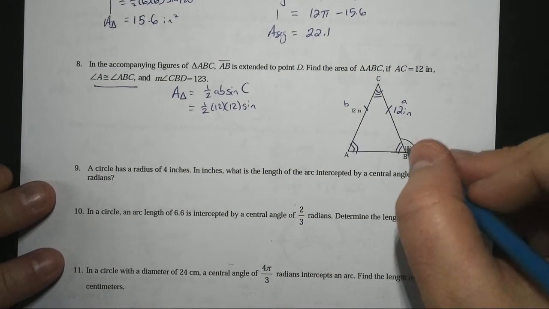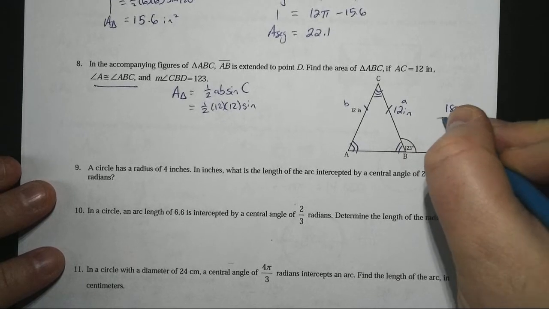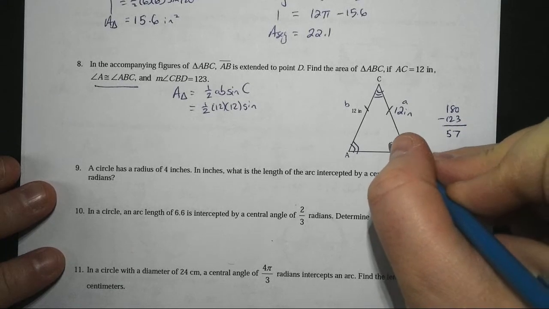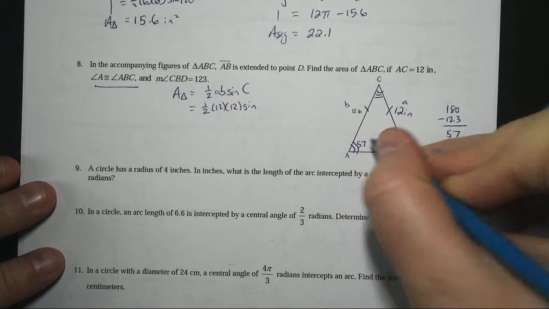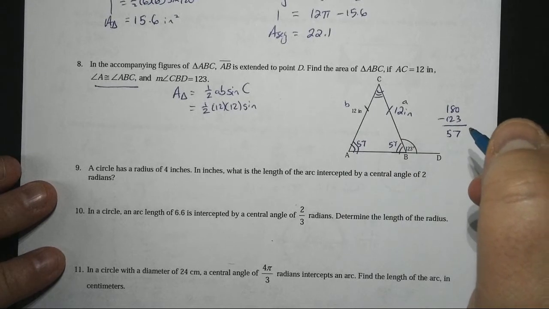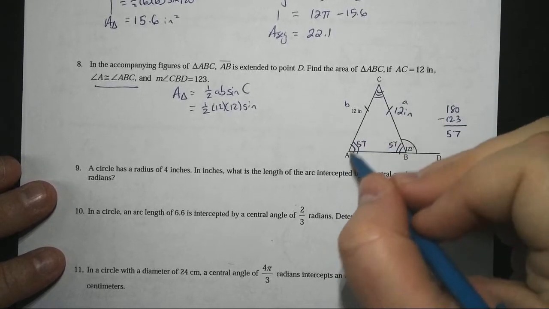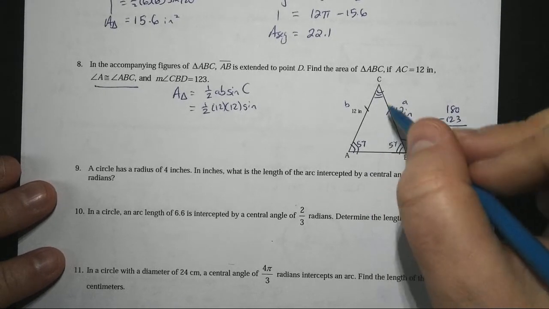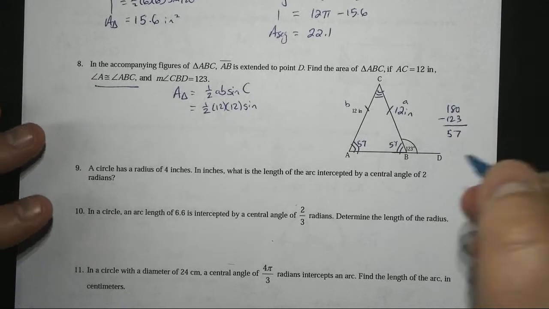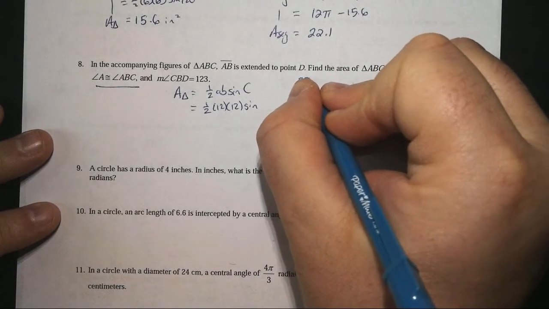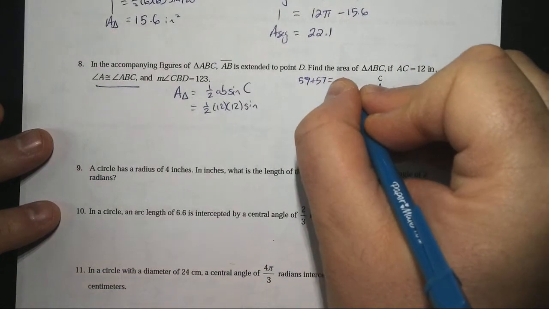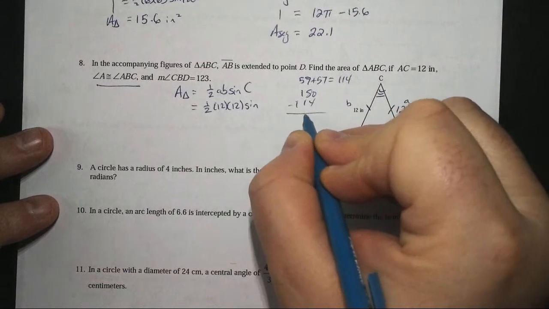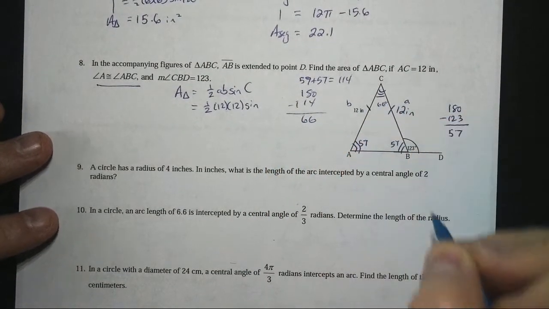Now, we do know that these two angles have to add to 180. So if we do 180 minus 123, that leaves us with 57 degrees. That's the measure of these two base angles down here. So if we take 180 and take away the 57, we'll be good to go. Or the exterior angle theorem says that this one minus the 57 should equal that one too. So either way, you should be okay. We'll just do 57 plus 57, which is 114. Then we take 114 away from 180, and we get 66. That's the measure of that angle, 66 degrees.